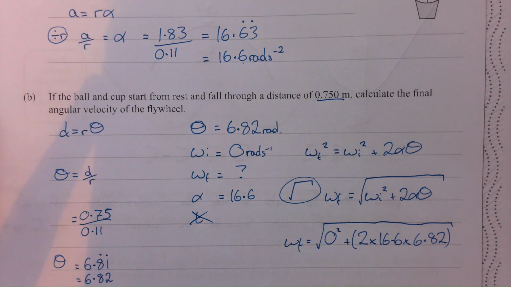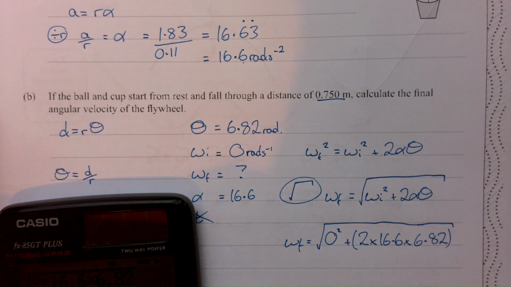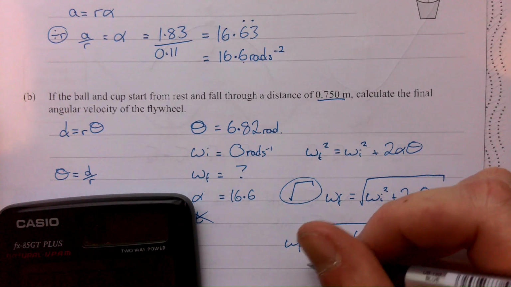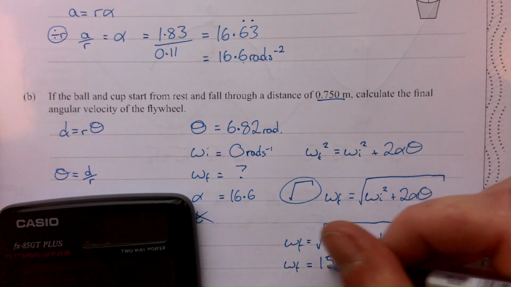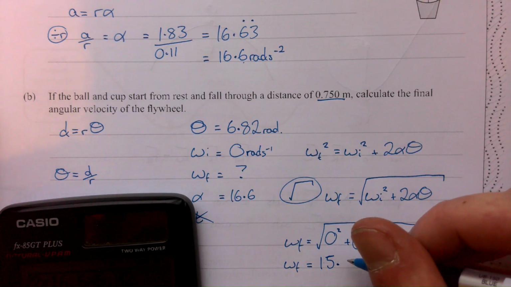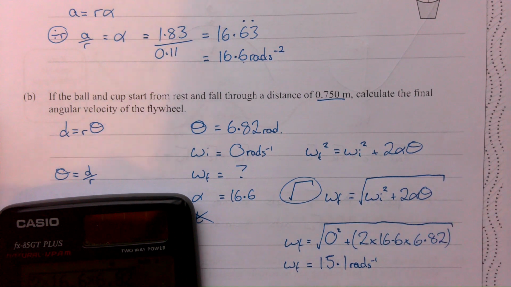And so I just type that into a calculator. 2 times 16.6 times 6.82, to give myself an answer of 15.05, which rounds up to 15.1 radians per second.